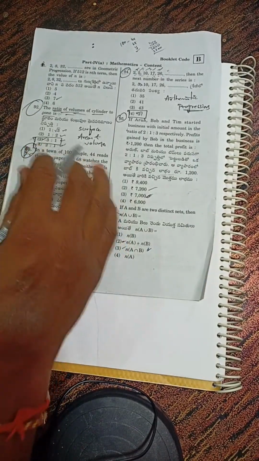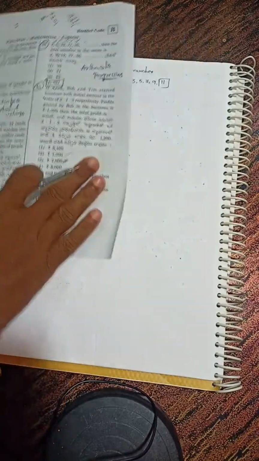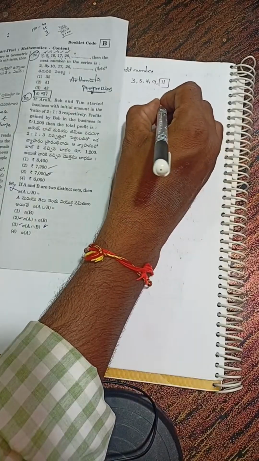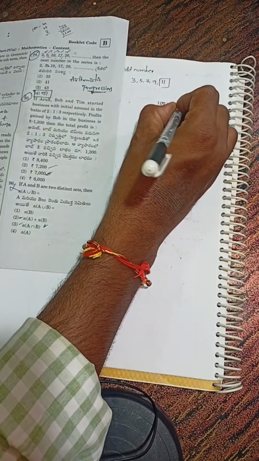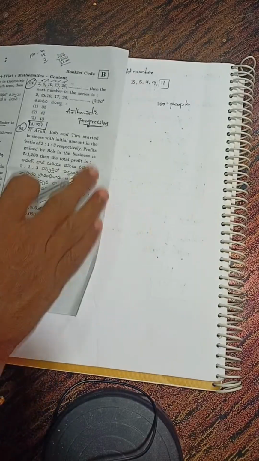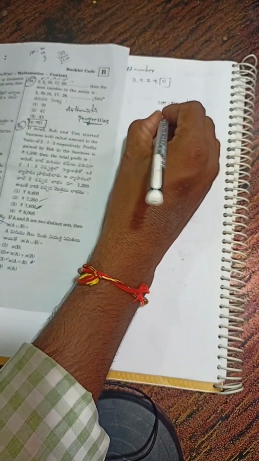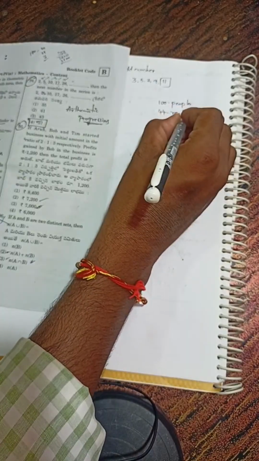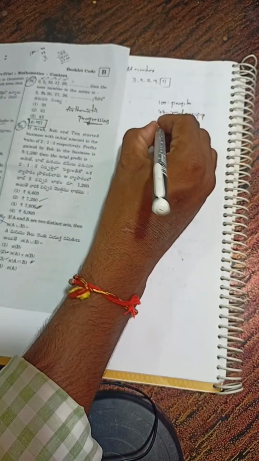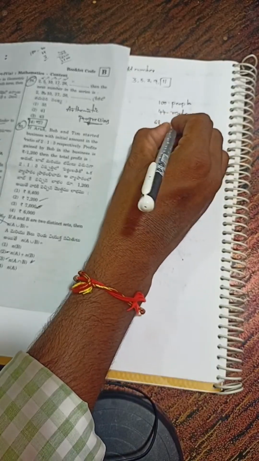In a town, a total of 100 people are there. So we'll write logically. This will be a little bit logical. The total number of people is 100. Out of this, 44 read the newspaper and 68 watch the channel.